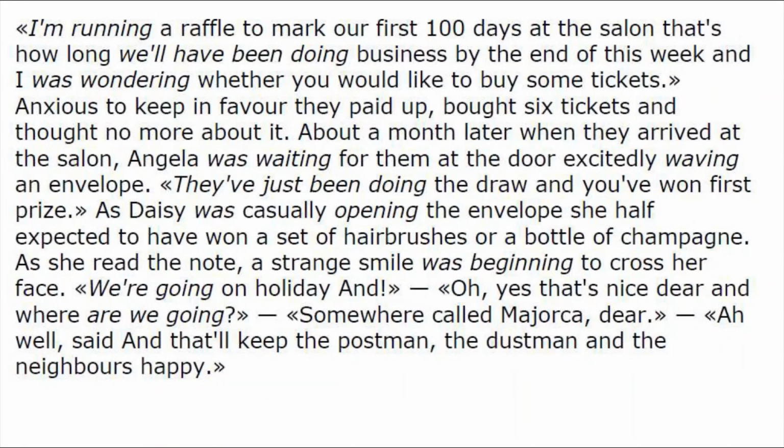Normally, at this time of year, they would have been saving hard and putting money aside for the holiday in Mallorca. But that topic was not being discussed at the moment. As the weeks went by, they both became very friendly with the young woman in white called Angela, and on one of their regular visits, she told them, "I'm running a raffle to mark our first 100 days at the salon. That's how long we'll have been doing business by the end of this week. And I was wondering whether you would like to buy some tickets."